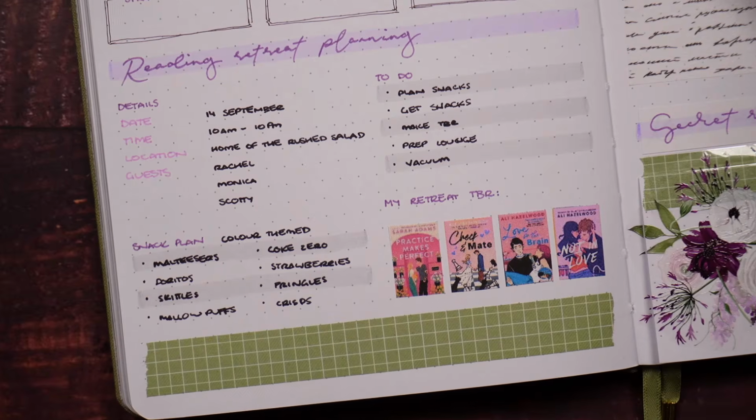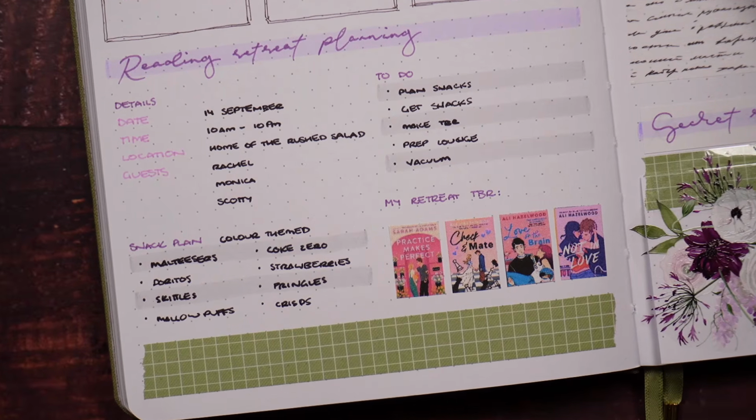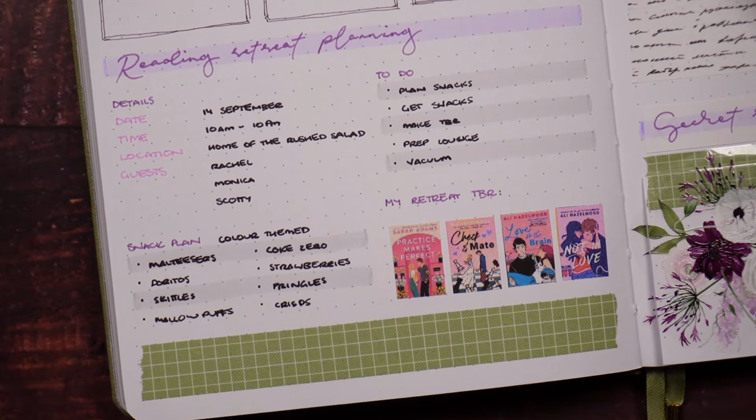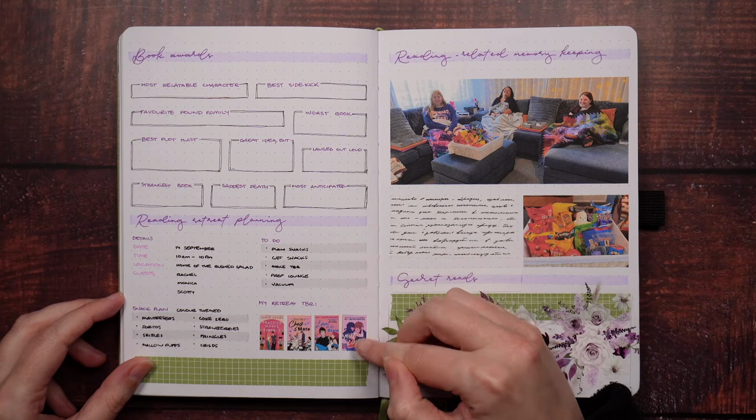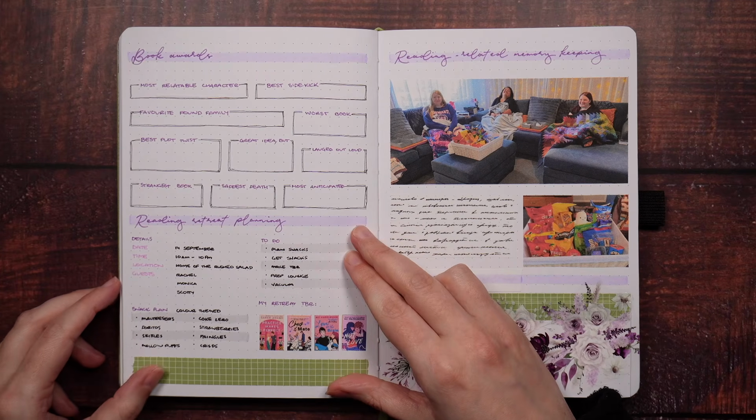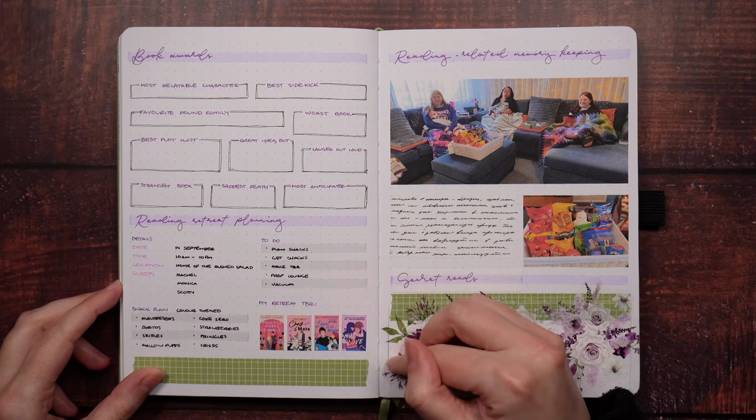I find that for the reading retreats that we do, we usually have some kind of a snack plan with a snack theme or something like that, and I also like to have a retreat-specific TBR, just so that I don't have to decide on the day what I'm going to read and then go and find the book, buy the book, anything like that. I can have all of those books in advance.